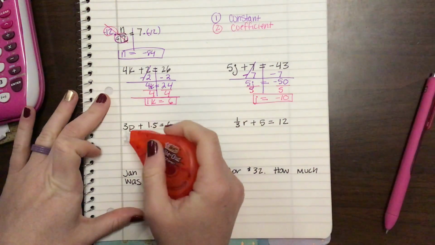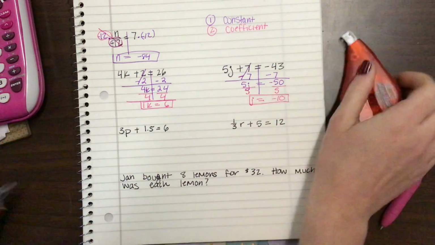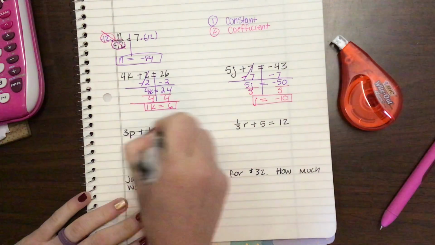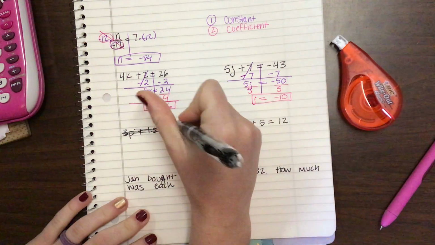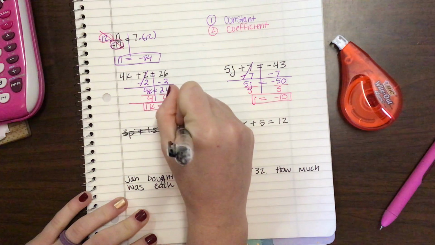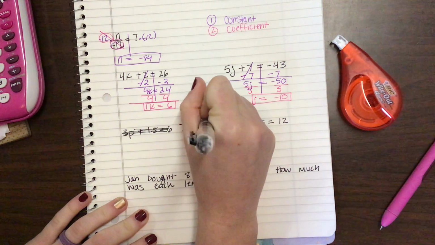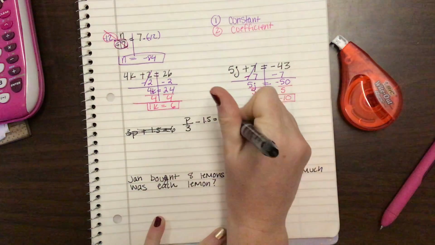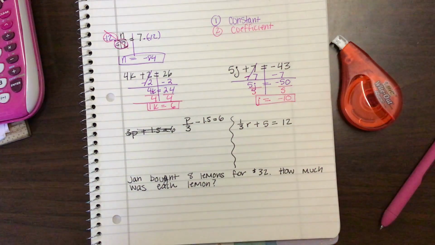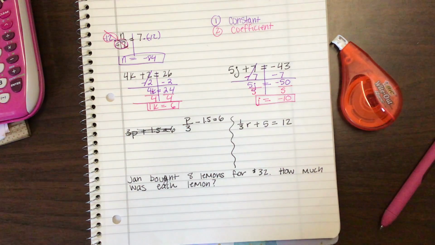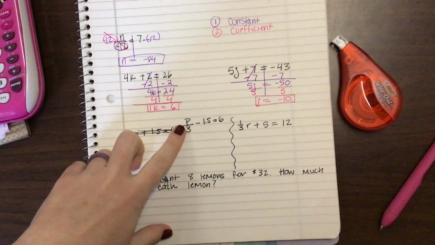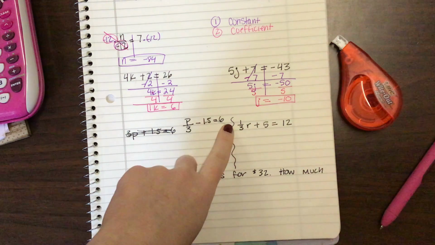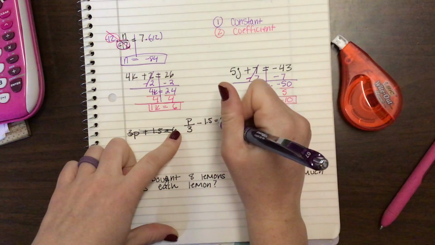I'm going to change this. Let's redo this guy. Just change him around a little bit. Okay, so p divided by 3 minus 1.5 equals 6.